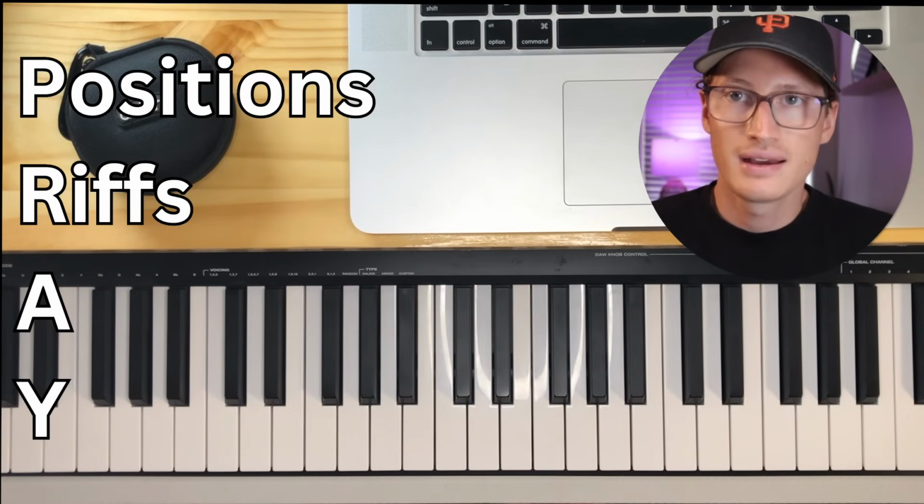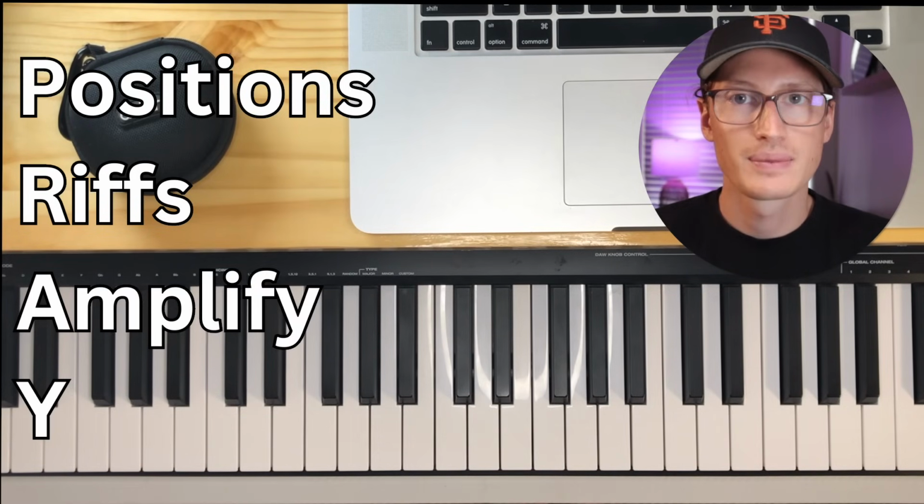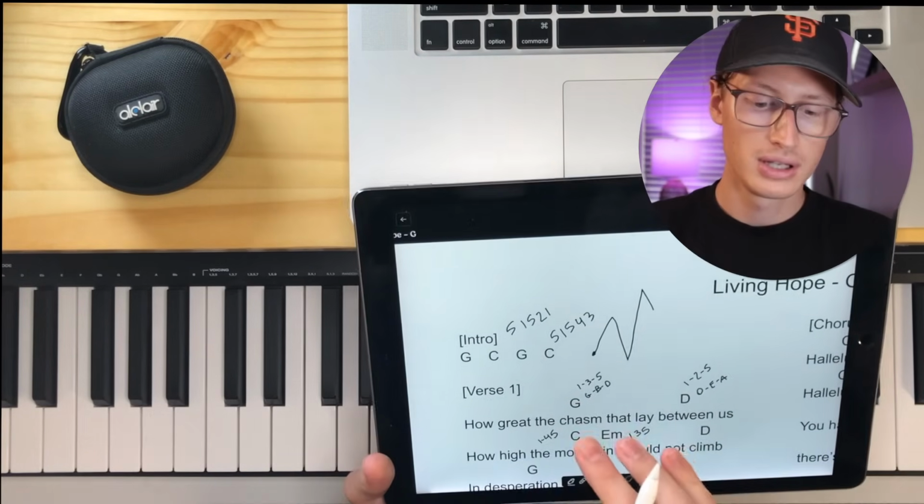All right, next, A stands for amplify. So plan through your dynamics and when and how you're going to build and drop throughout the song. Day 4, we talked about a typical template, and I'll be using a lot of those same principles here for this song. For Living Hope, I already put in my intro riff here.